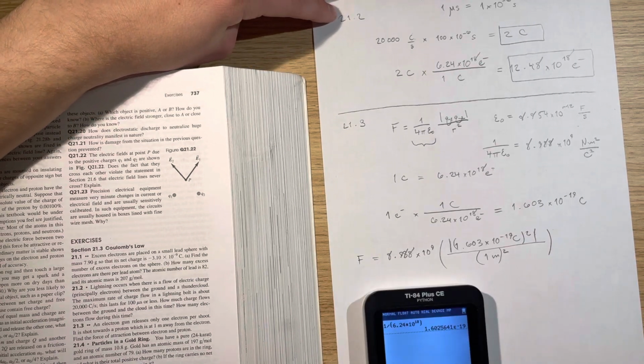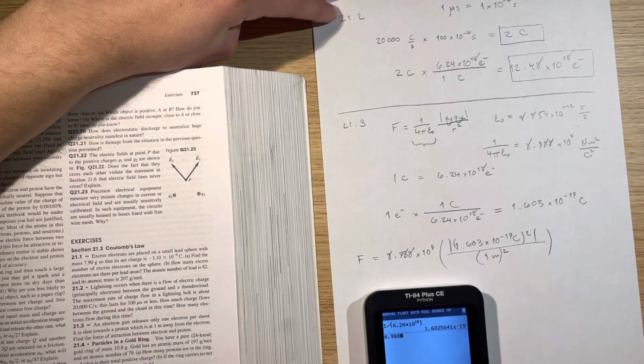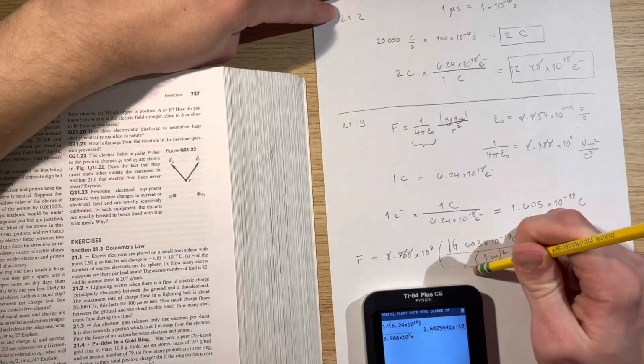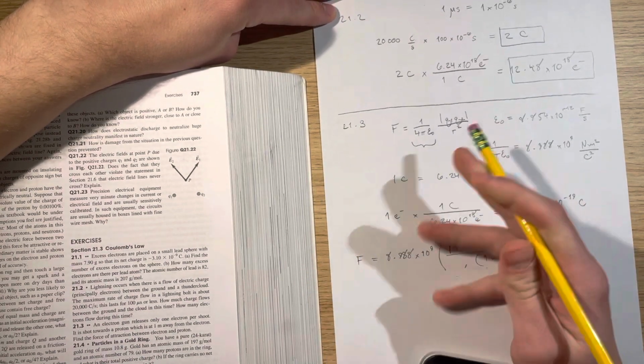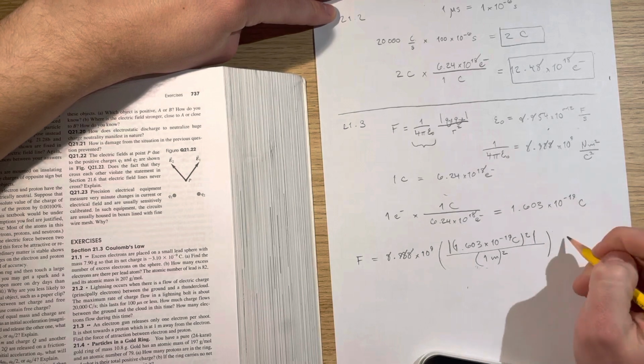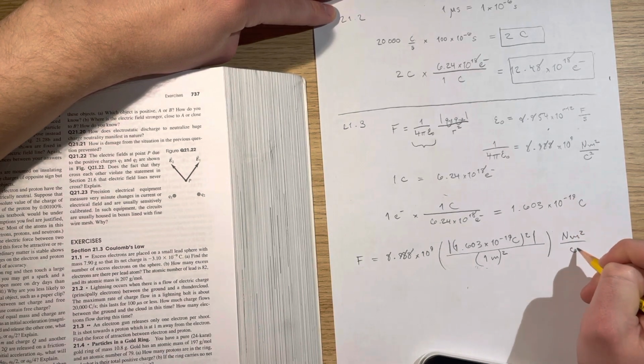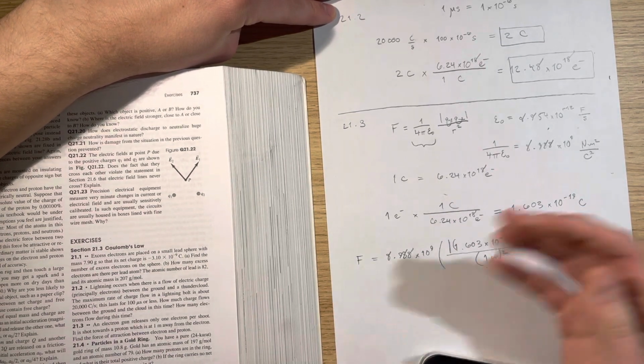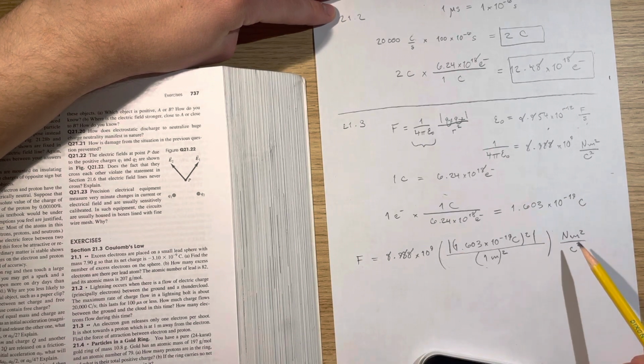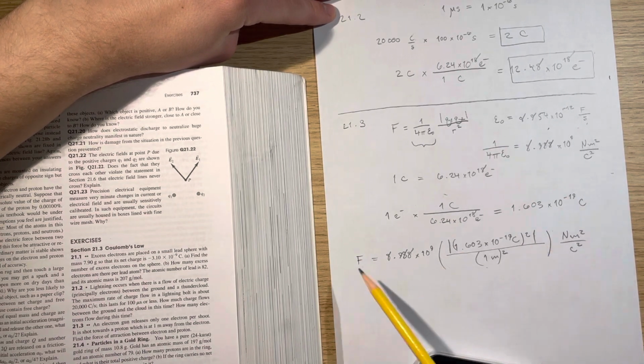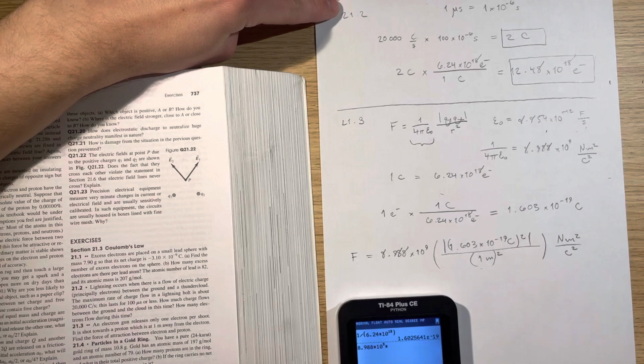So now what we're going to do is 8.988 times 10 to the power of 9, and multiply that. Oh, and I should put the units here. I'll just append them at the end: newton meters squared per coulomb squared. That's always important. You can see our units cancel out to newtons, which is what we want for force.